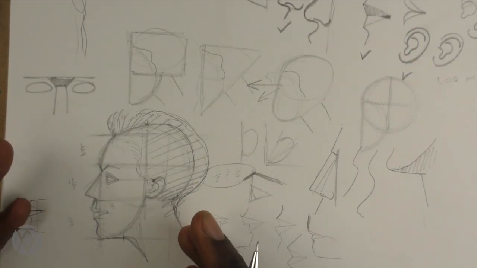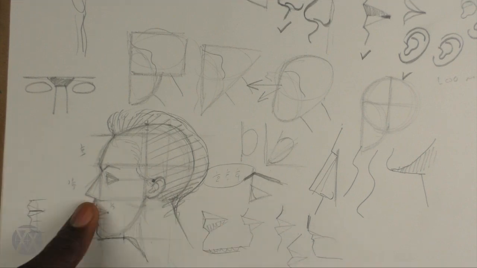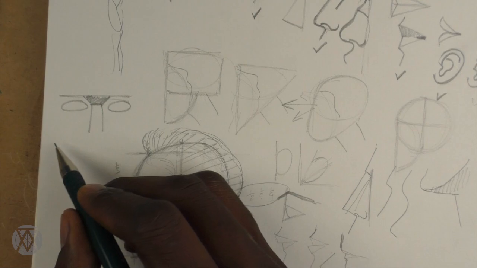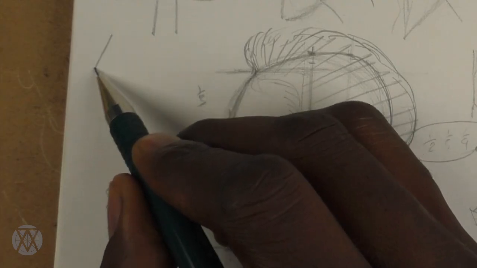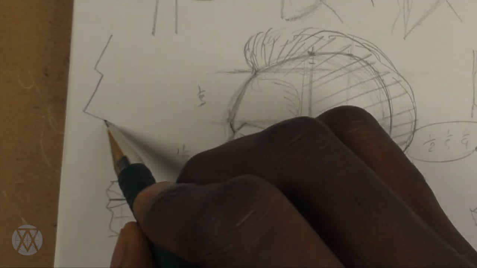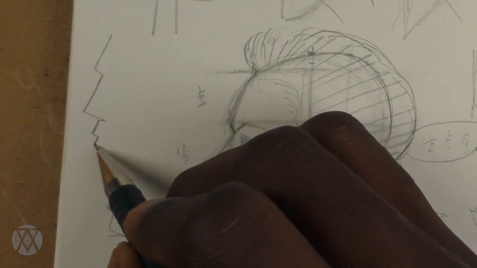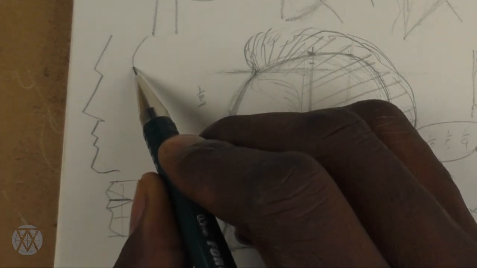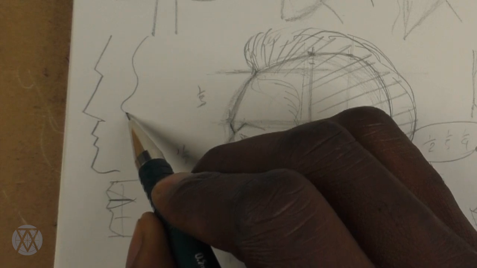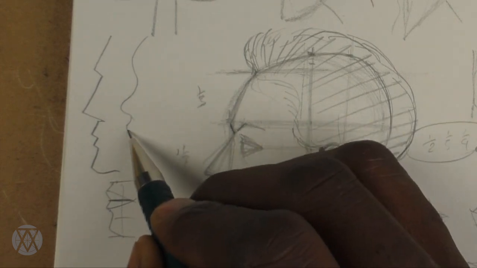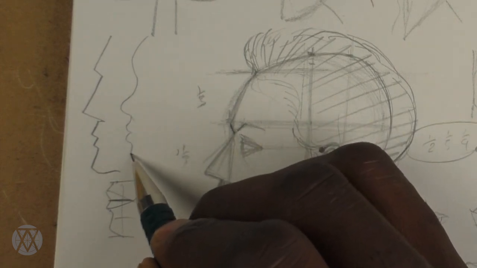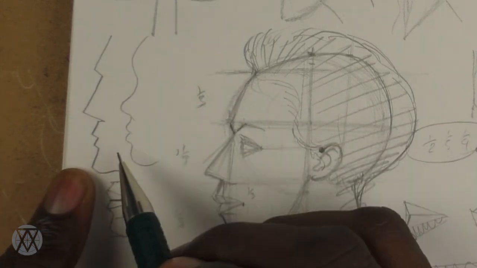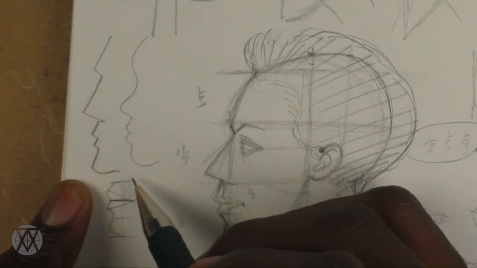You can use this to draw men or women, male, female. The only difference you'll notice is that with males, the contour of the head in profile is generally very angular. Boom, boom, boom, like that. With women, it's very flowy, very soft forms like that. This is more female, this is more male, angular.